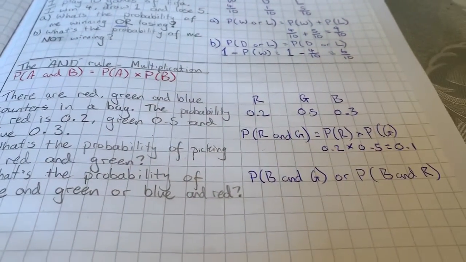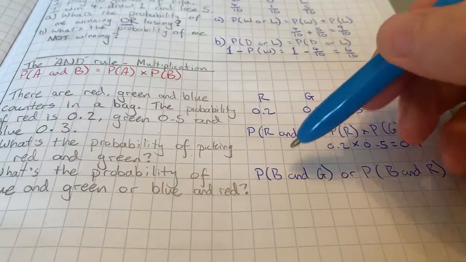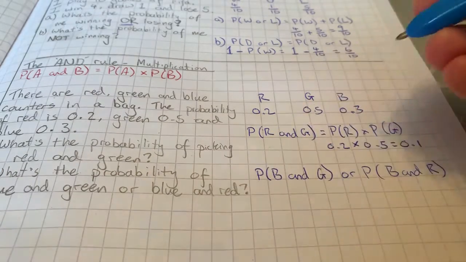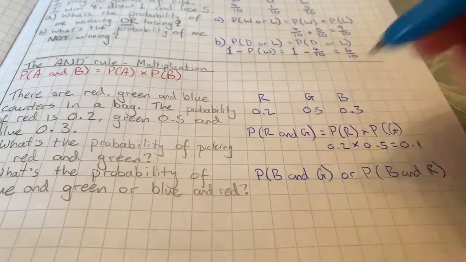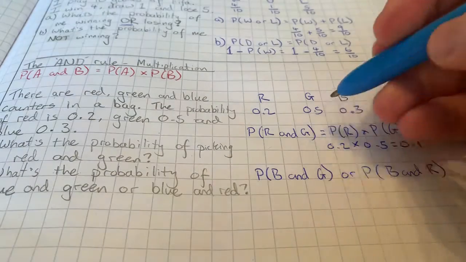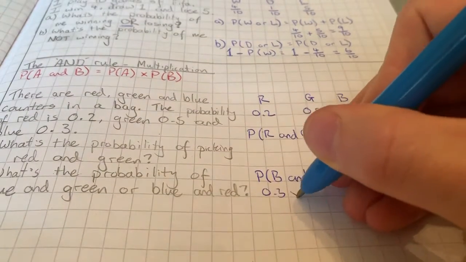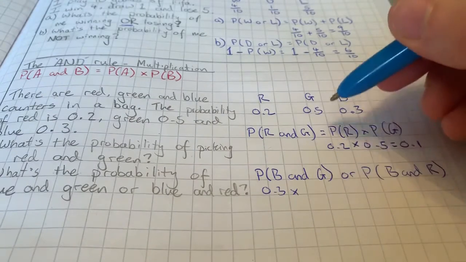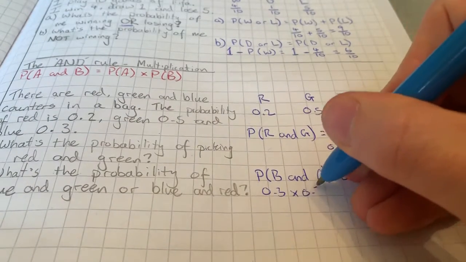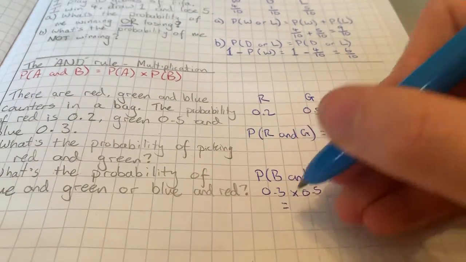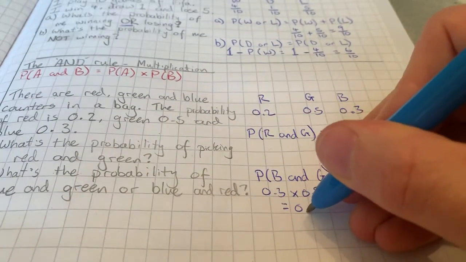See all that? So I'm going to work out this first part here. So that's AND, so it's multiplication. Probability of blue is 0.3 times probability of green, which is 0.5. So you calculate that, I'll do it underneath. That is 0.15.